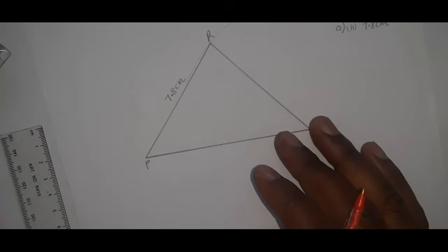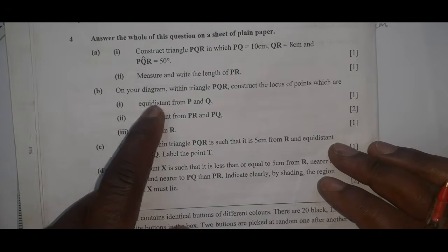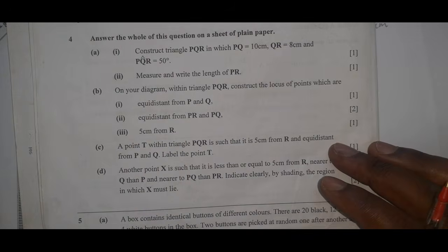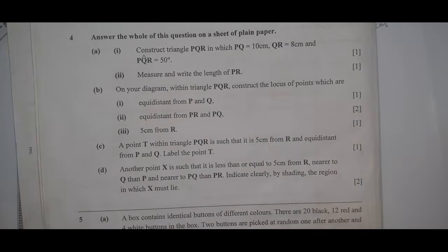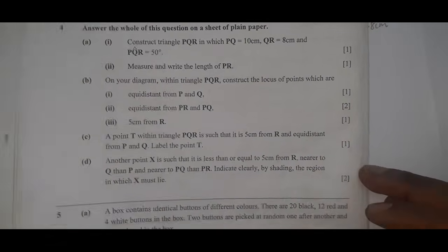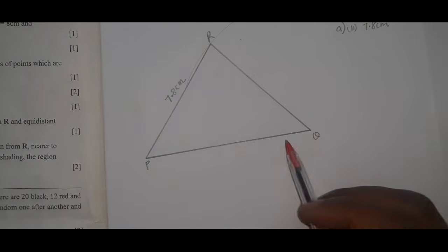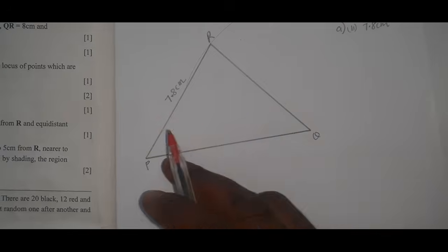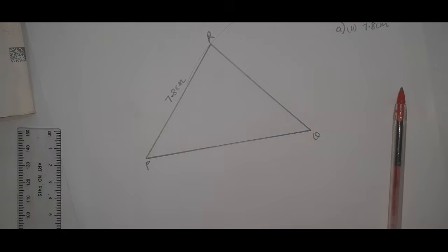Now take note, we need to continue. We have questions that follow. Question B. On your diagram within triangle PQR, construct the locus of points which are equidistant from P and Q. Equidistant from P and Q. So, P and Q, P and Q, meaning we need to bisect this line. That is what that means. We need to bisect this line.